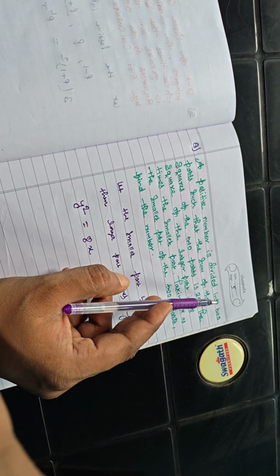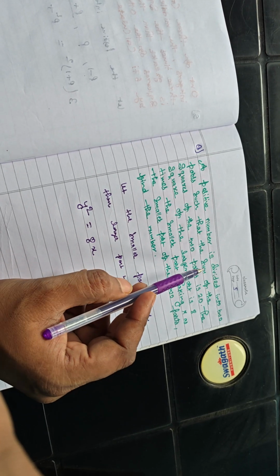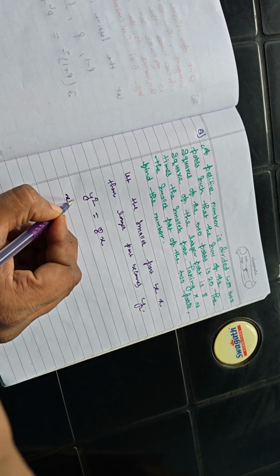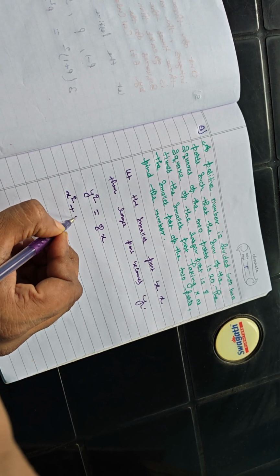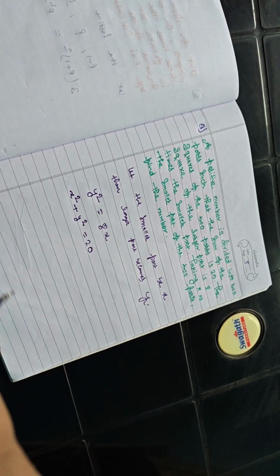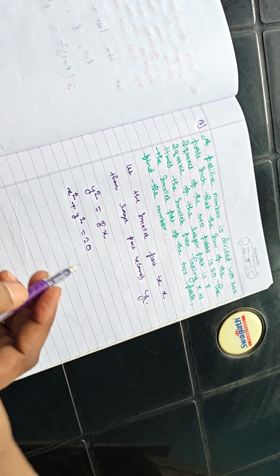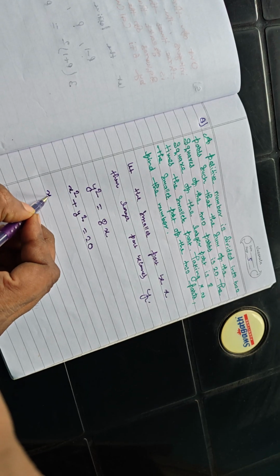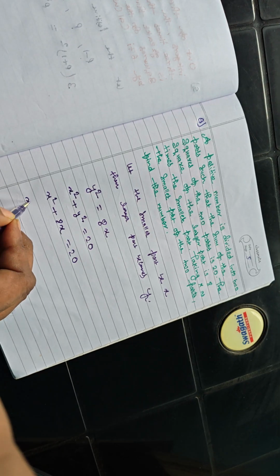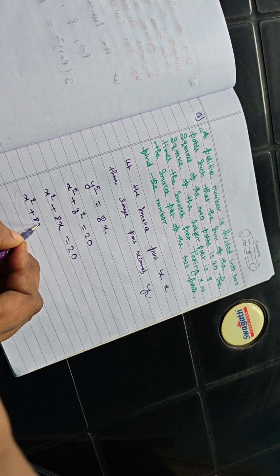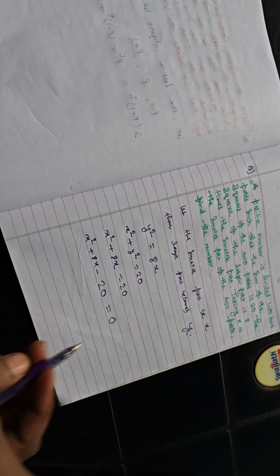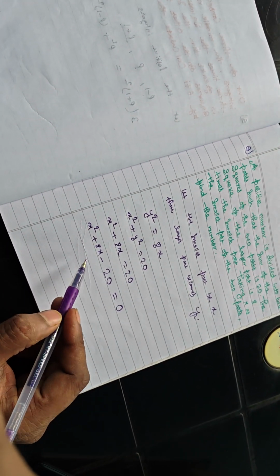Now a positive number is divided into two parts such that the sum of the squares of the two parts, x square plus y square, is 20. And we know y square is equal to 8x, so we can put it in: x square plus 8x minus 20 is equal to 0. We got a quadratic equation, and we can solve this and get the value of x.